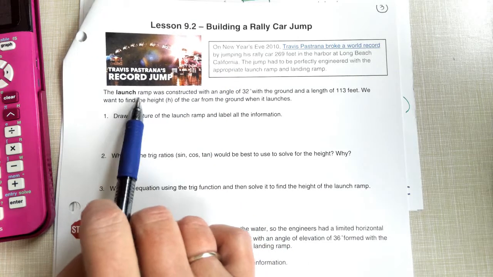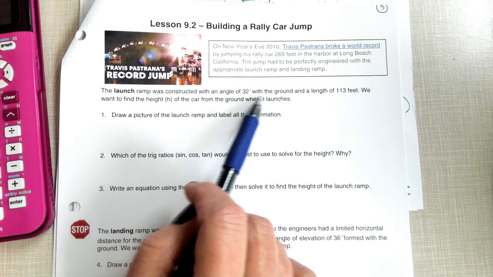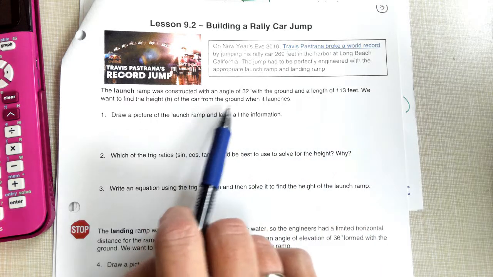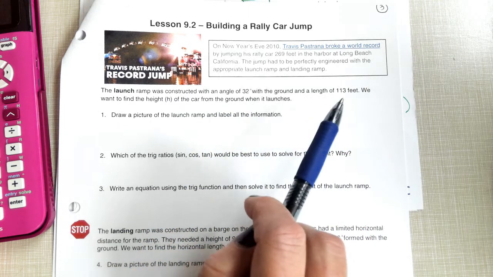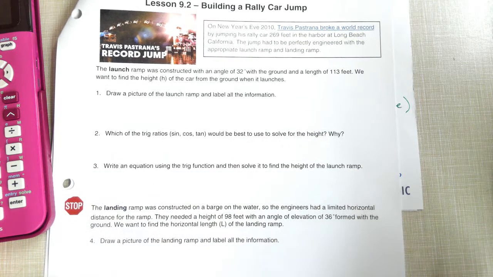But the launch ramp was constructed with an angle of 32 degrees with the ground and a length of 113 feet. We want to find the height of the car from the ground when it launches. So these are some other examples of things that we have done these past couple of weeks. Let's draw a picture of the launch ramp and label all the information.